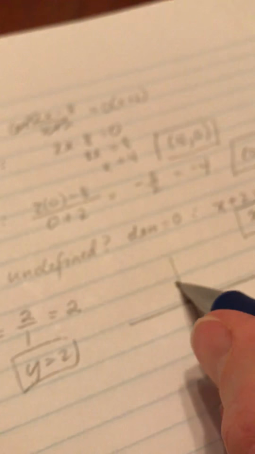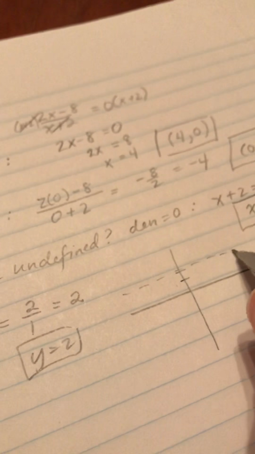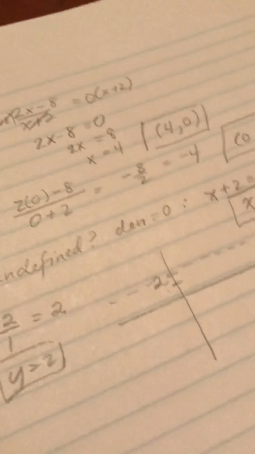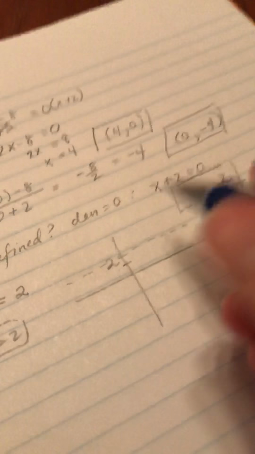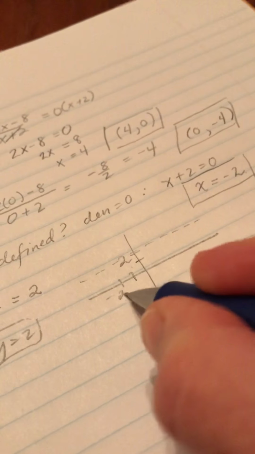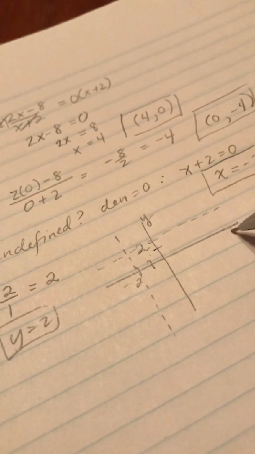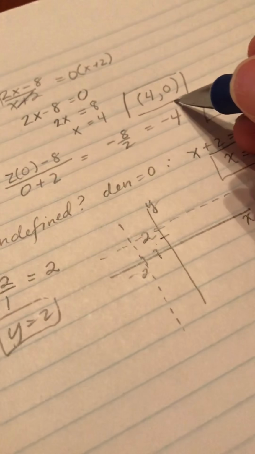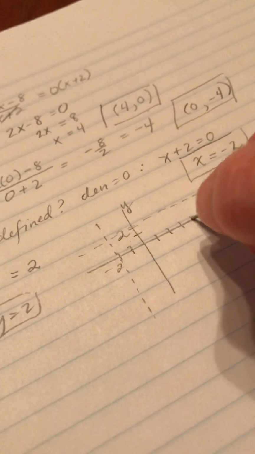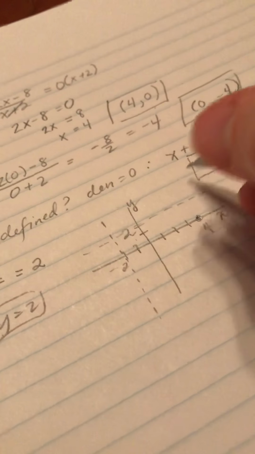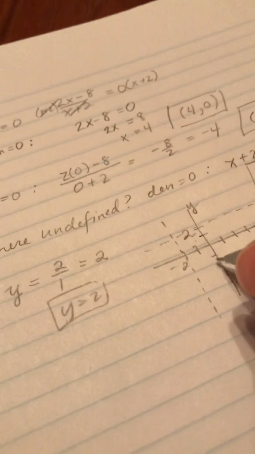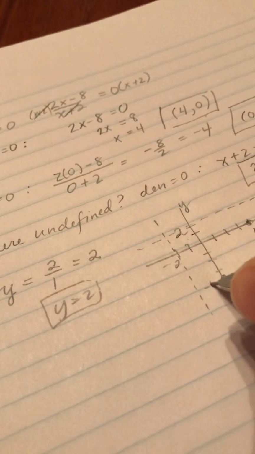So then to graph it, what you want to do is show all these key features, right? Y equals 2 is the line that crosses the y-axis at 2. So you will show that as a dotted line. X equals negative 2 is the line that crosses the x-axis at negative 2. That is the set of all points that have x-coordinate negative 2. And the x-intercept is 4, 0. And the y-intercept is 0, negative 4.